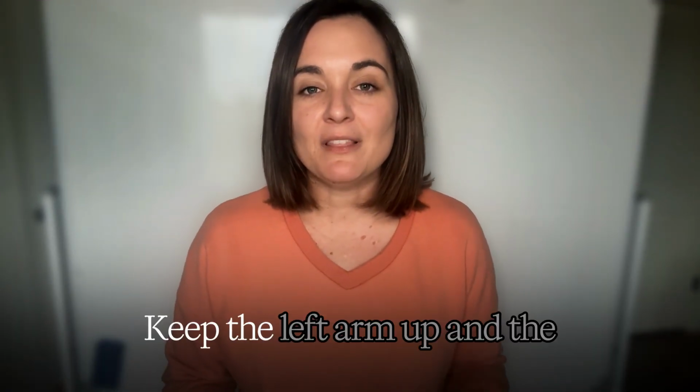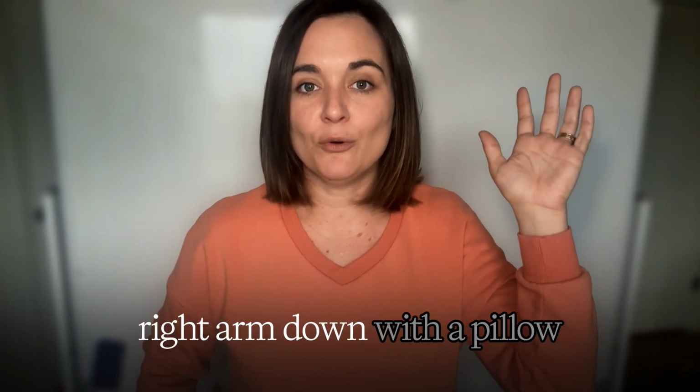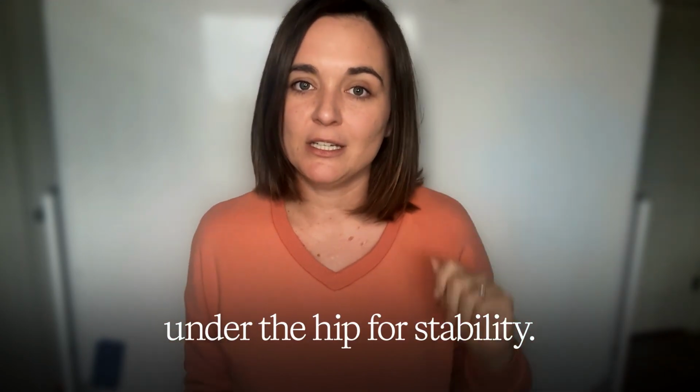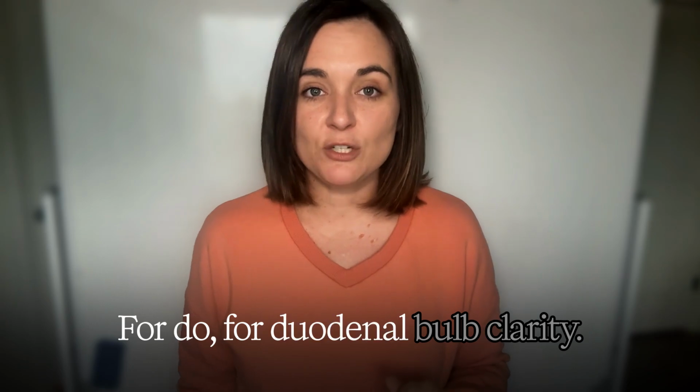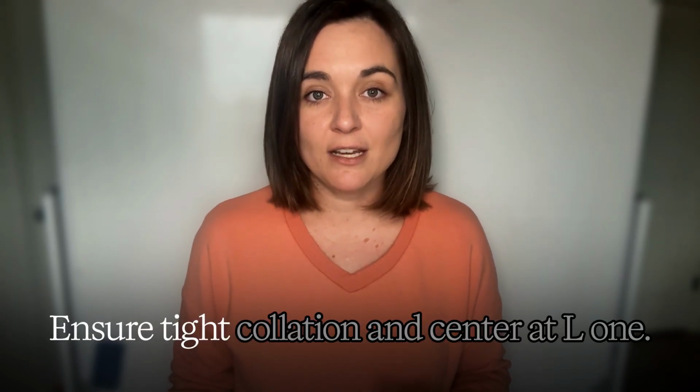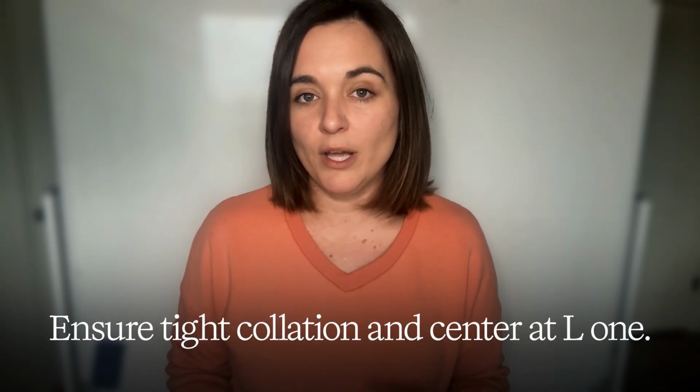Tip: an RAO. Keep the left arm up and the right arm down with a pillow under the hip for stability. For duodenal bulb clarity, ensure tight collimation and center at L1.